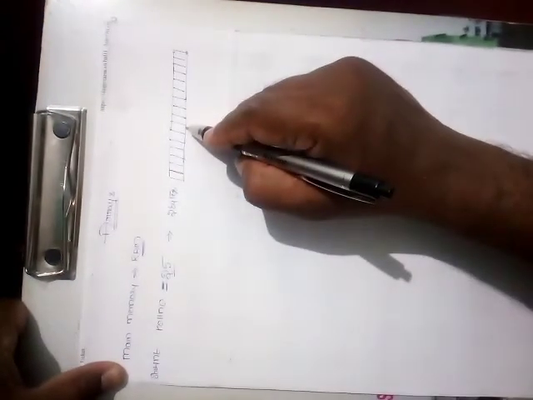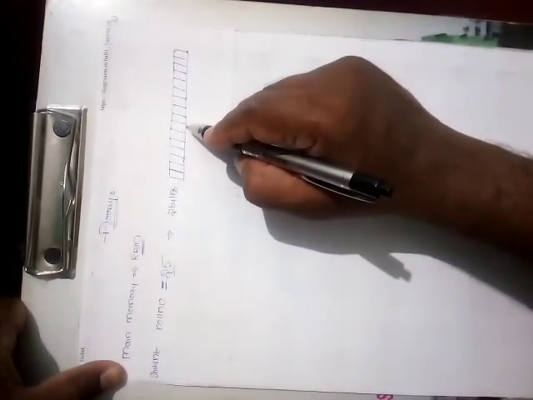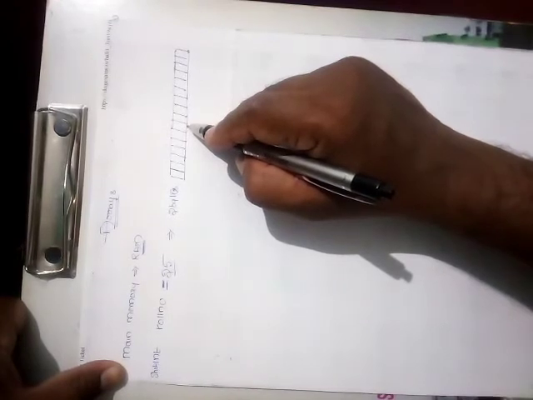Now this 25 will be stored in the memory allocated by the main memory with the variable name roll number.